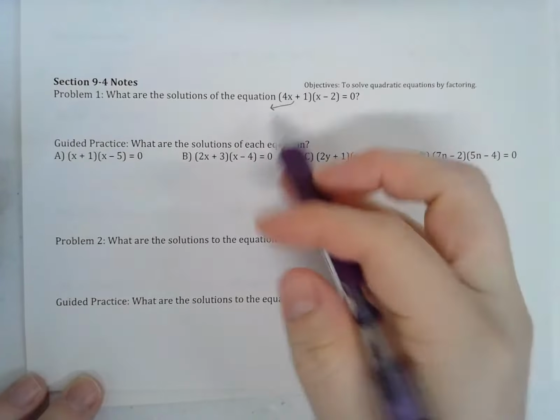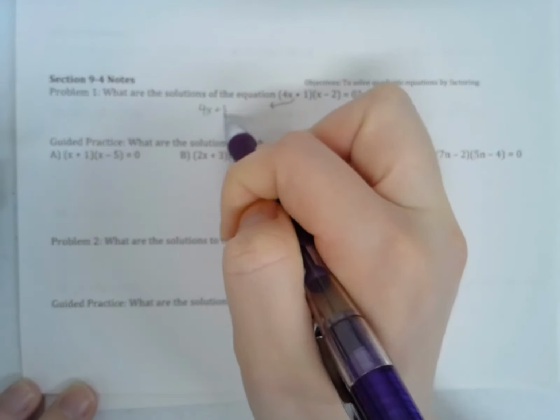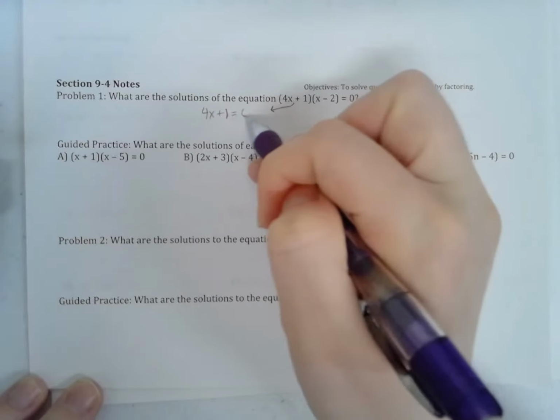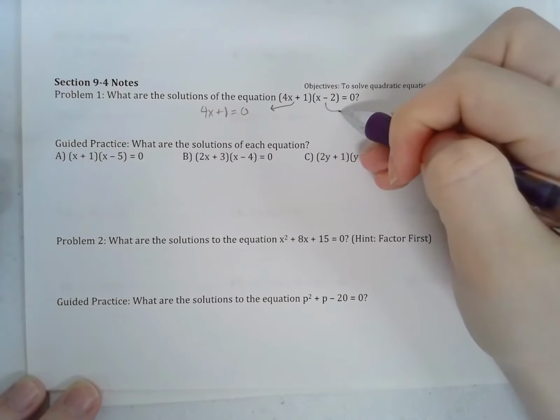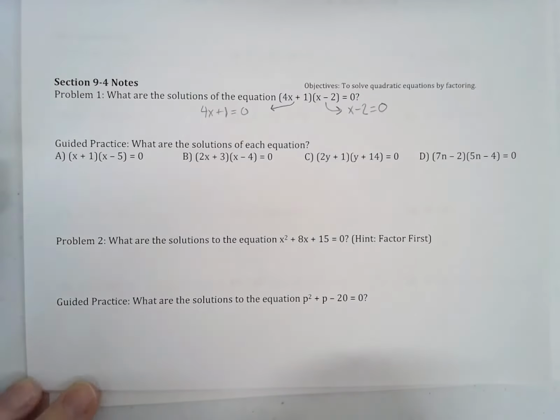So I'm going to split them. I'm going to take the 4x + 1 parenthesis and set that equal to 0. And then I'm going to take the x - 2 and set that part equal to 0. So I split them off, setting each part equal to 0. Then I solve each new equation for the x.